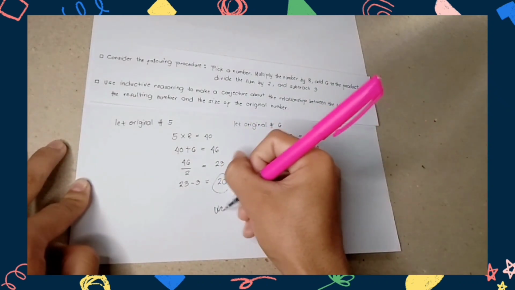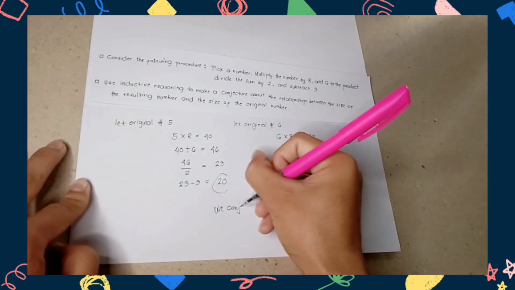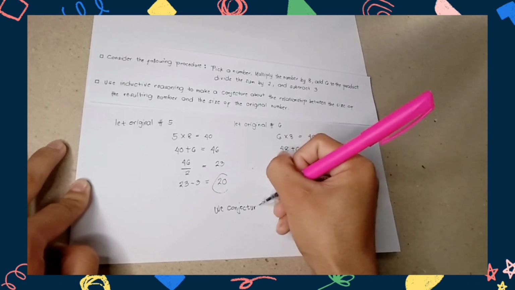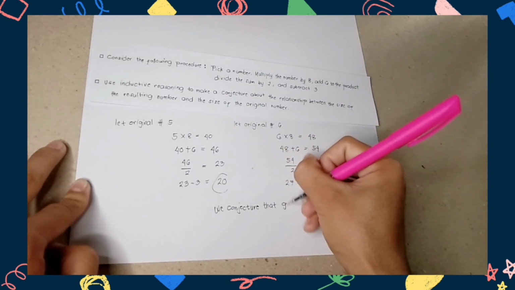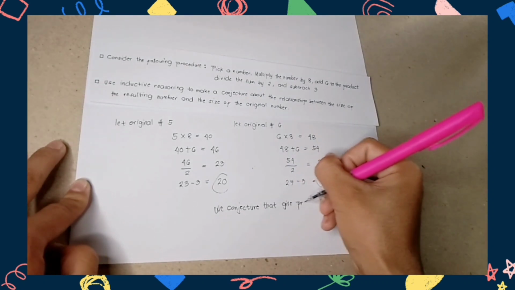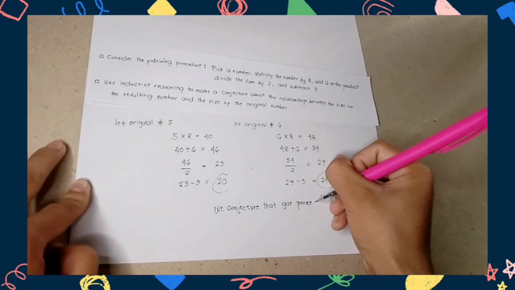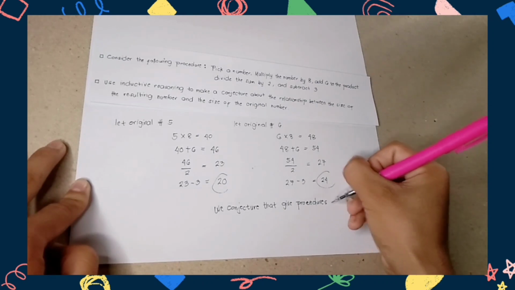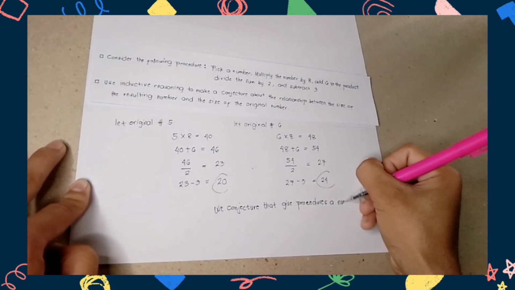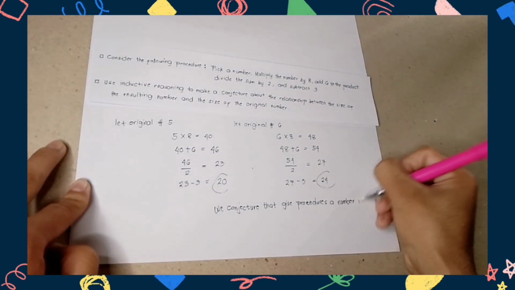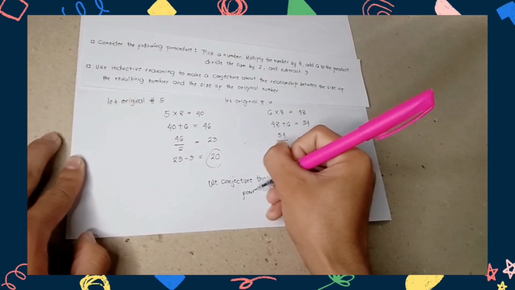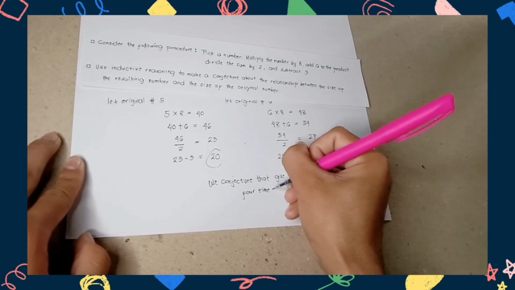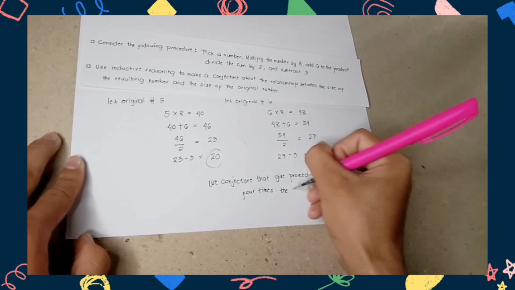We conjecture that the given procedure gives a number that is 4 times the original number.